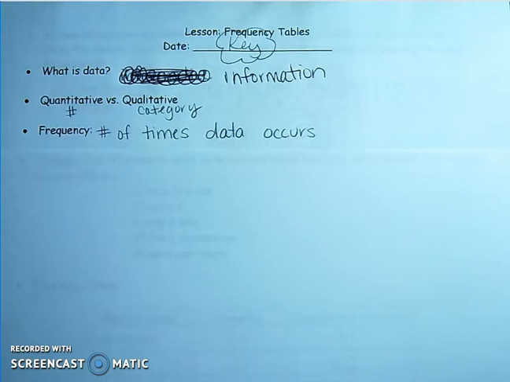So think about bar graphs. Bar graphs are used a lot of times for qualitative data because you can take a measure of how many people like pizza, how many people like hot dogs, how many people like different types of food. That is qualitative. How many people are 45 years old? That is also qualitative, even though it's a number. Mean, median, and mode are quantitative ways of getting data. Frequency is the number of times the data occurs.